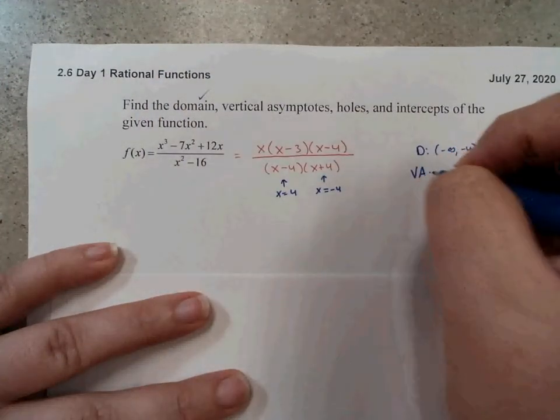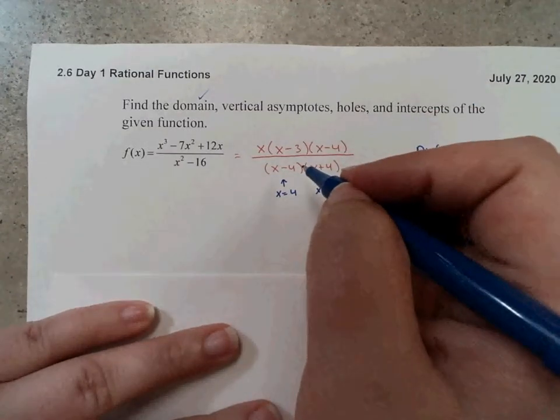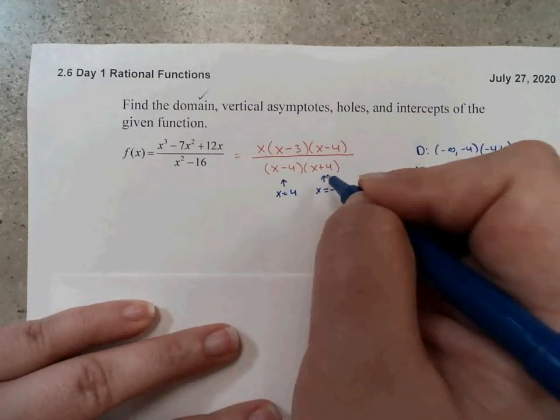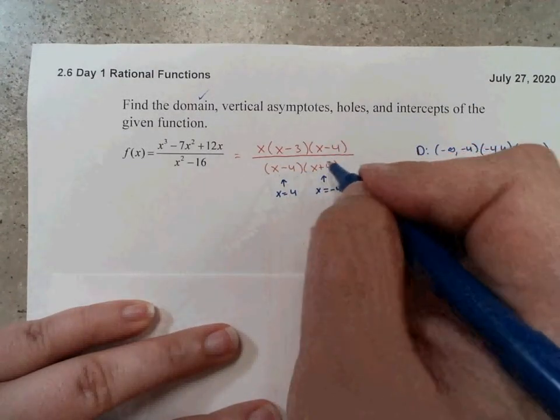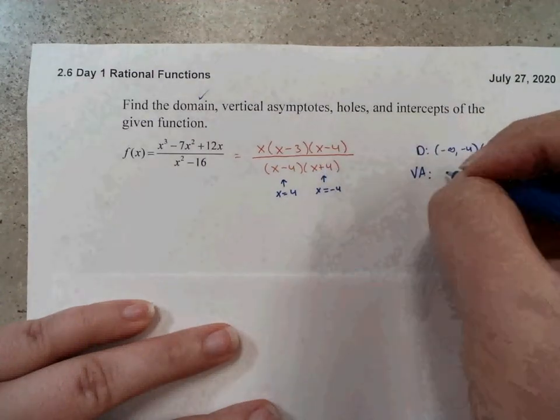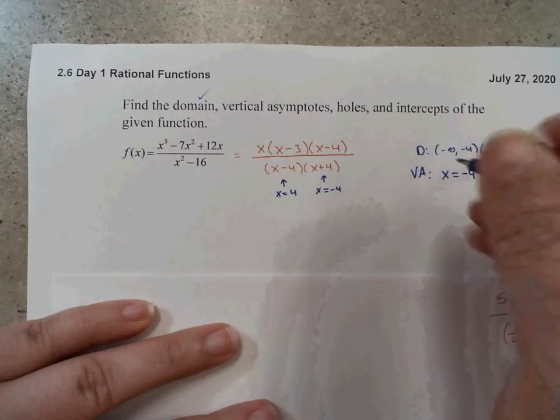Okay, vertical asymptotes. A vertical asymptote is when the denominator and only the denominator equals 0. This is a shared factor, so this is when only the denominator equals 0. So we have a vertical asymptote at x equals negative 4.